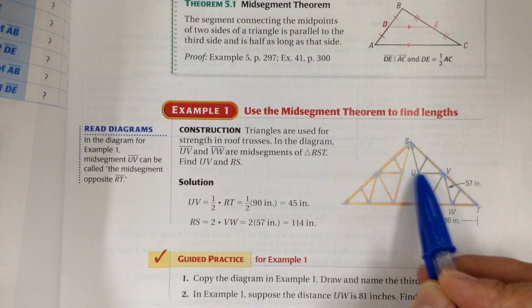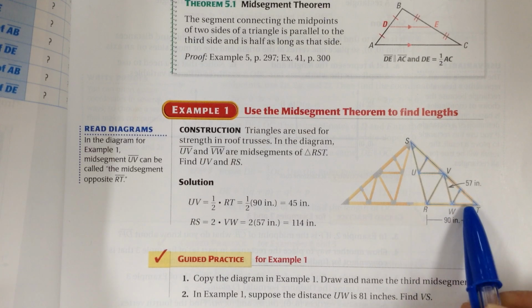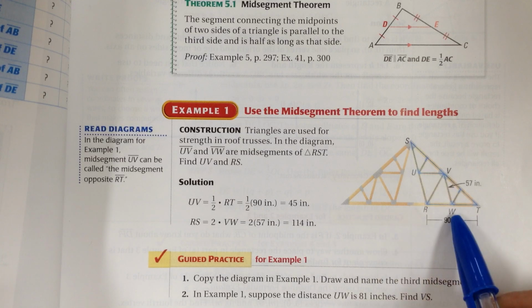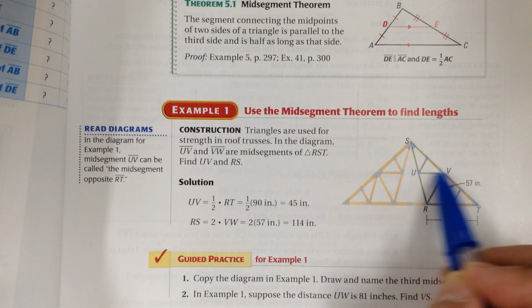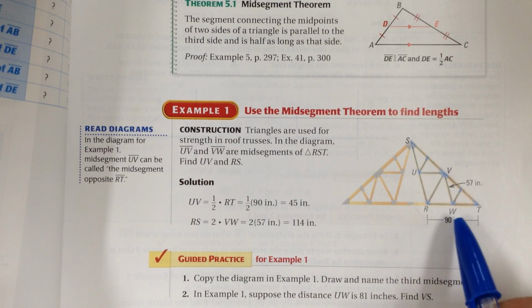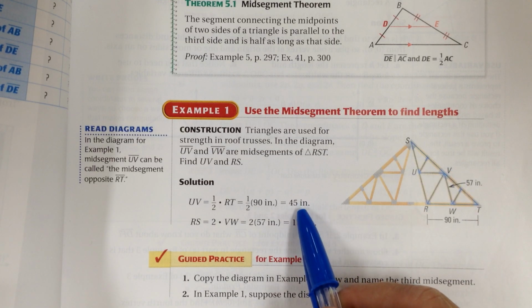Since this is the midsegment, this is half the length of the other side, the parallel side. So if this is 90, this is half of that. So 90 times 1/2, you get 45. Again, this is half of that, so you just use 90 times 1/2, you get UV equal to 45.